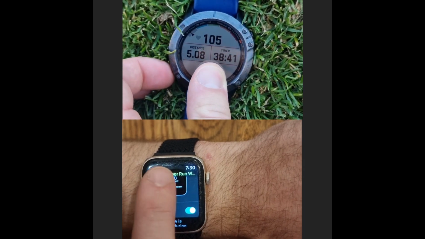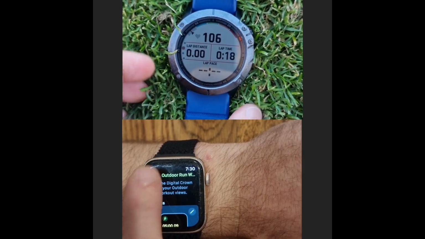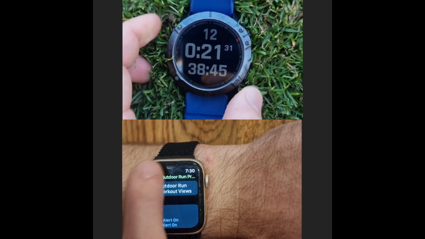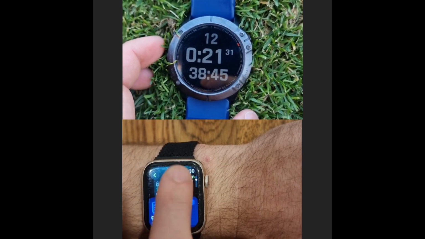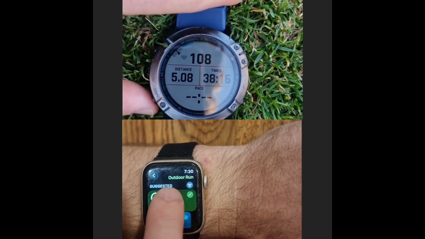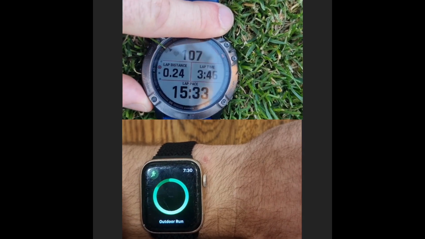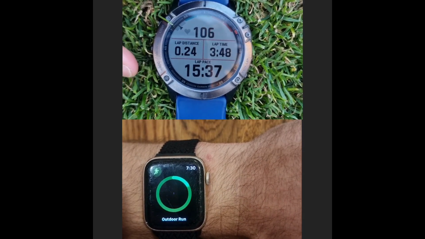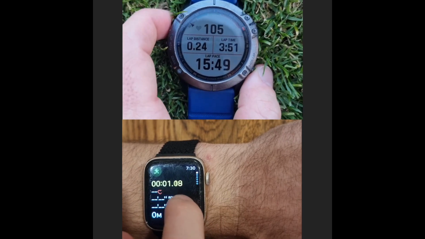This process is slightly more difficult on Apple Watches because the segment data screen is not pre-selected. So as you can see in the video, you first need to go into preferences on your outdoor run, scroll down to segments and toggle that on. From there, it is the same as the Garmin.